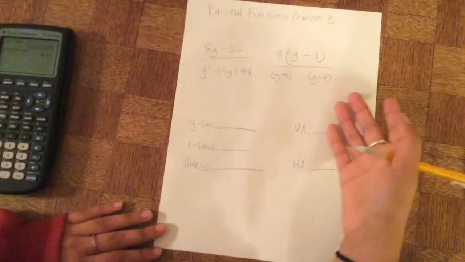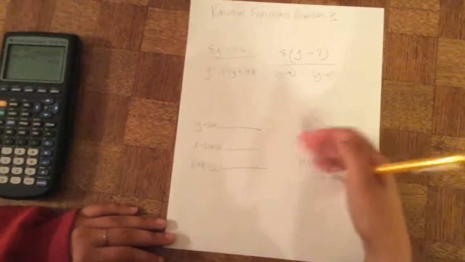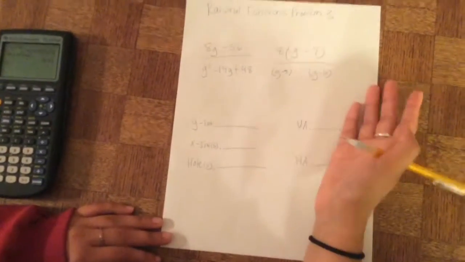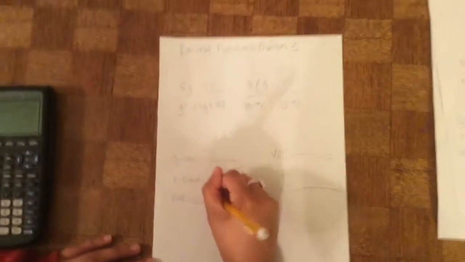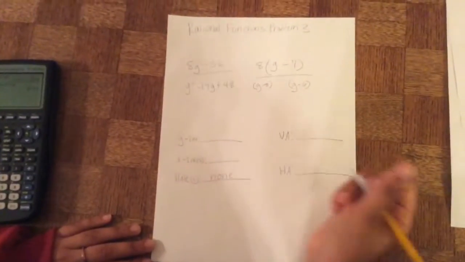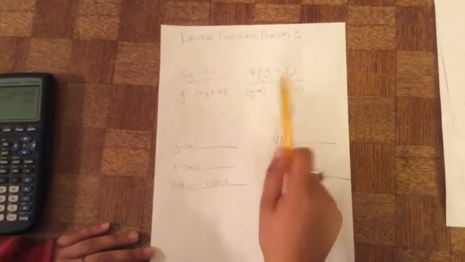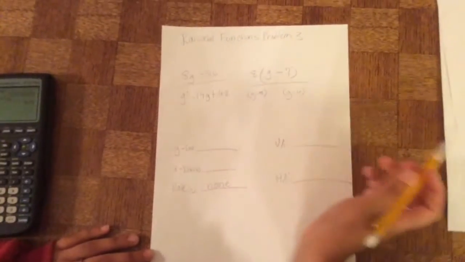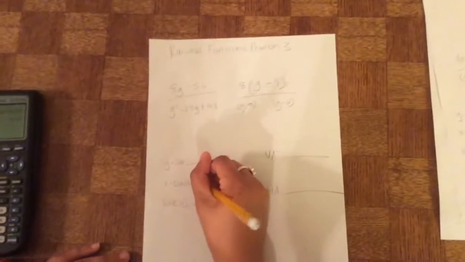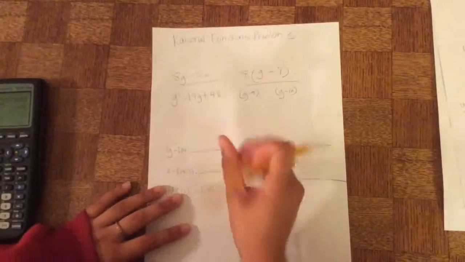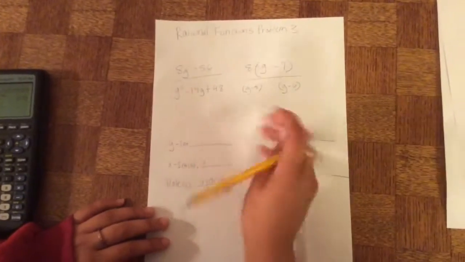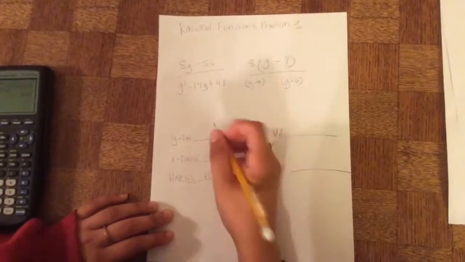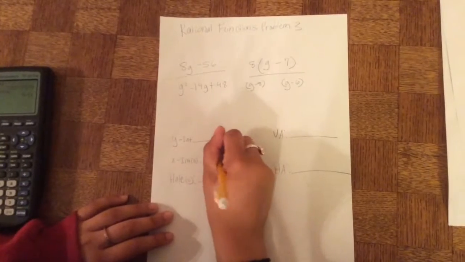So we have this. We don't have any holes because there's nothing that cancels out, so none for the holes. And then for the x-intercepts, it's whatever's on top, but we don't count the 8, so it's just going to be x equals 7.